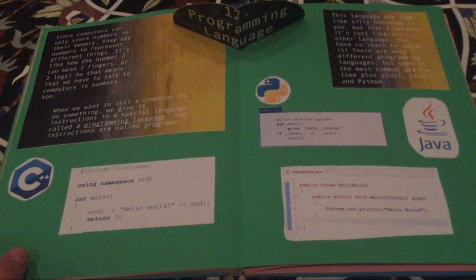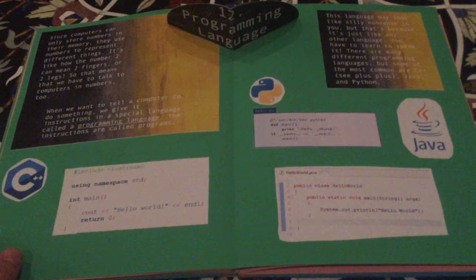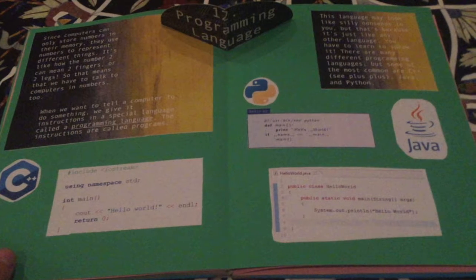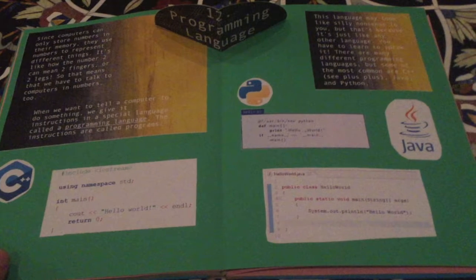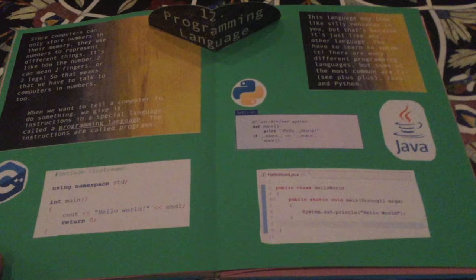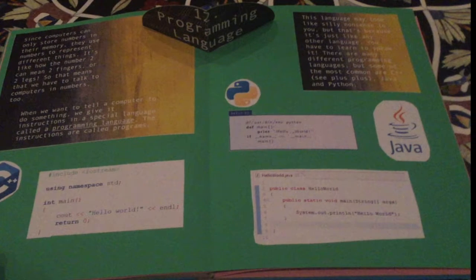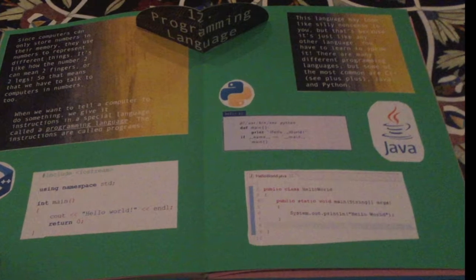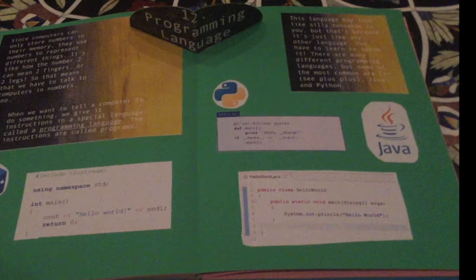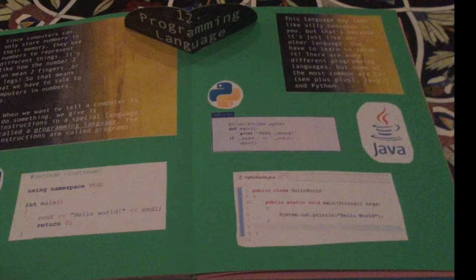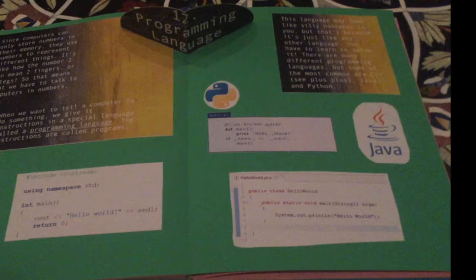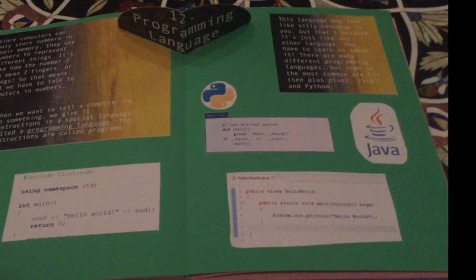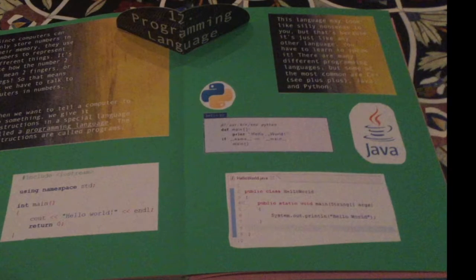When we want to tell a computer to do something, we give it instructions in a special language called a programming language. The instructions are called programs. This language may look like silly nonsense to you, but that's just because it's like any other language. You have to learn how to speak it. There are many different programming languages, but some of the most common are C++, Java, and Python.